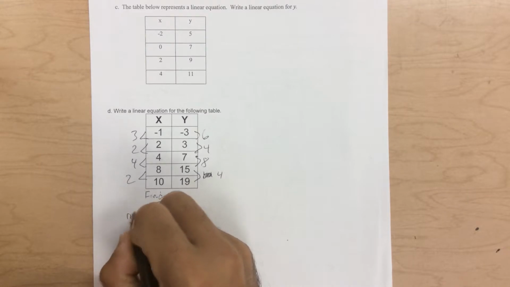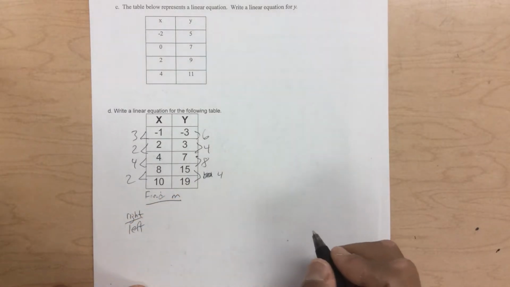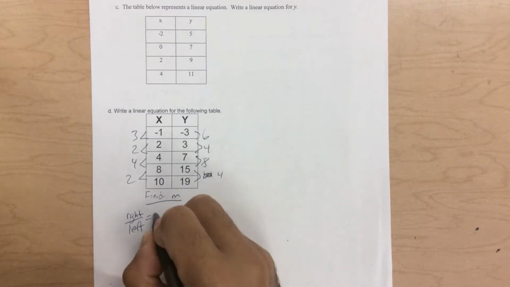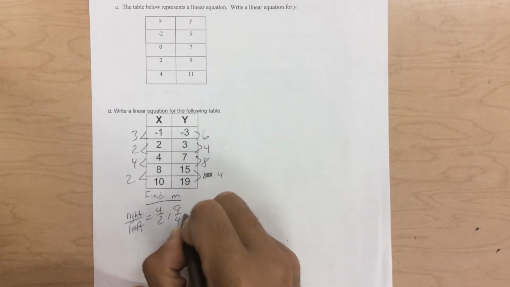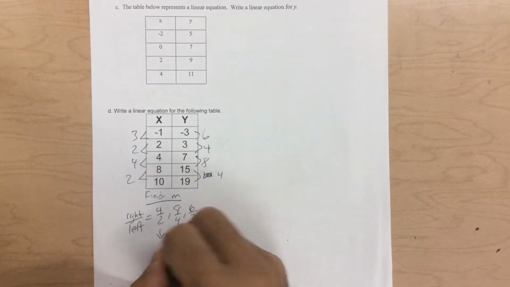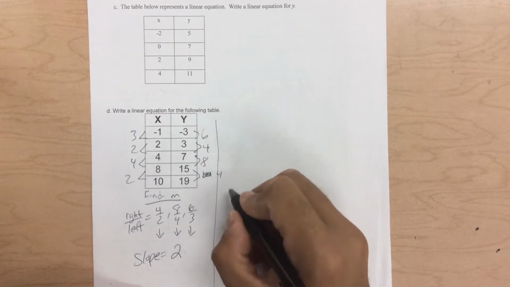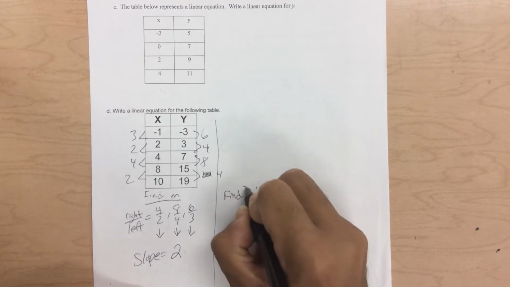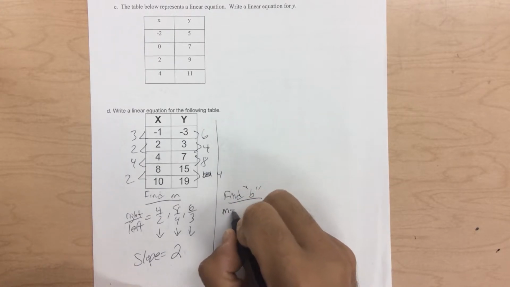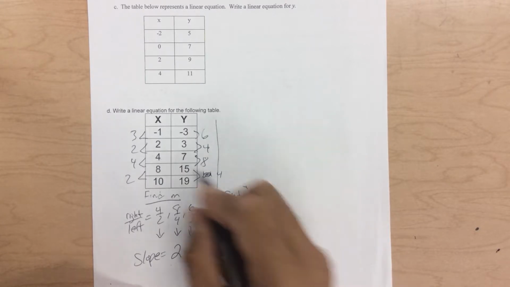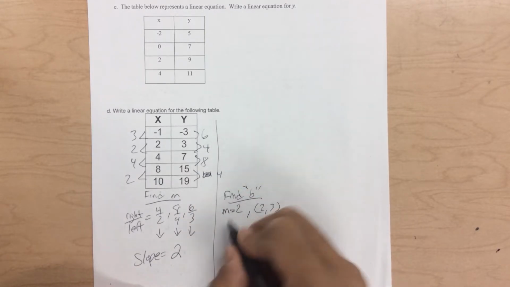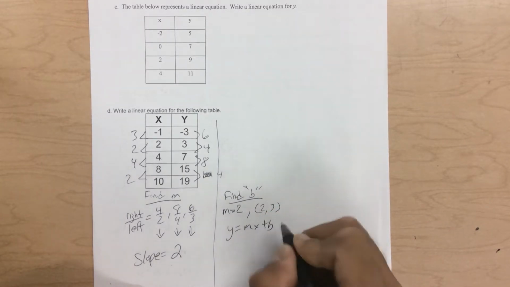So now remember, you do the right side over the left side. So that means I'm going to have 4 over 2, 8 over 4. I already have 4 over 2 once, so I don't have to copy it down again. 6 over 3. And as you can tell, all of these simplify to 2. So my slope is 2. Now, the next thing I need to do is find the letter b. So I know that the slope is 2. I'm going to choose a random point to use, and I'm going to use 2, 3.